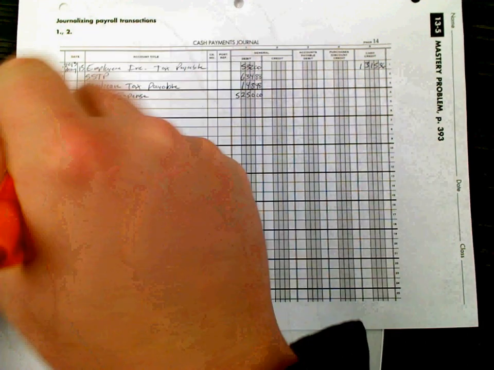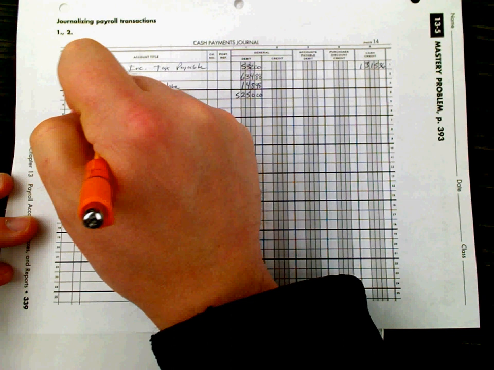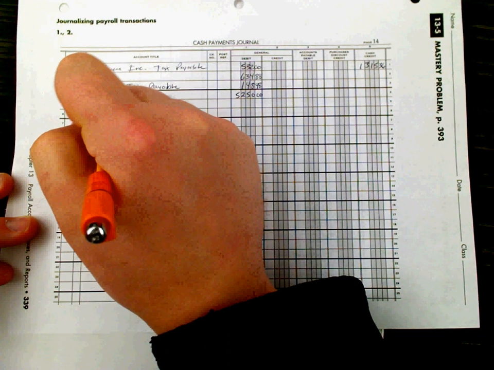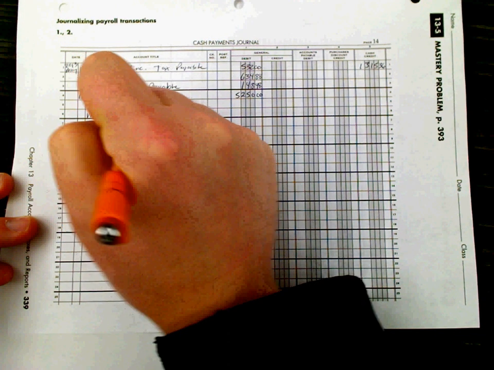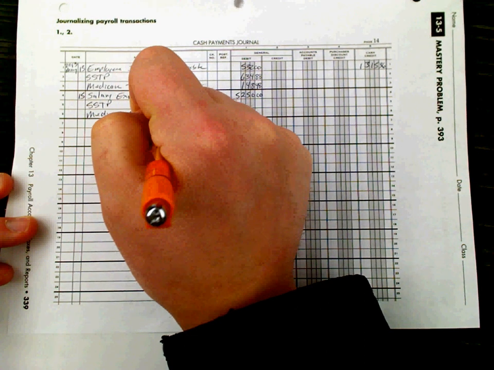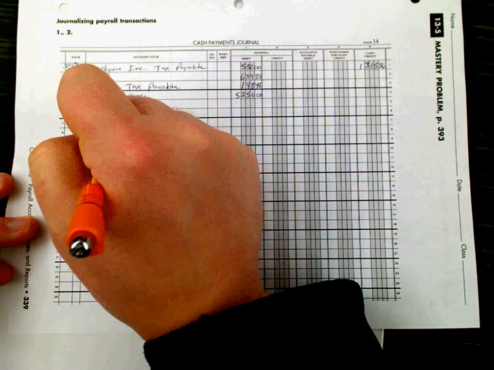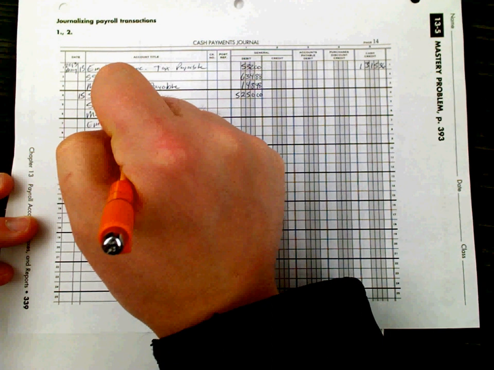And then it tells us we have a Social Security tax payable and Medicare tax. You have an employee income tax.